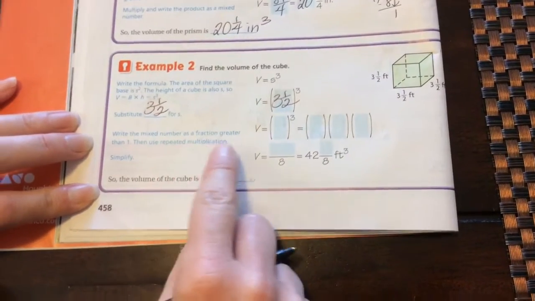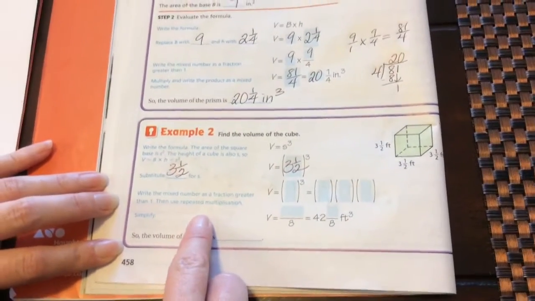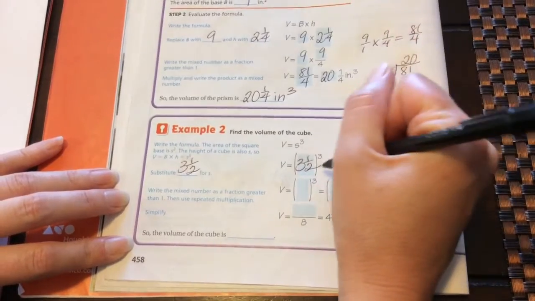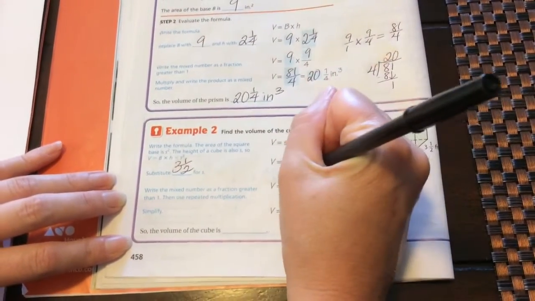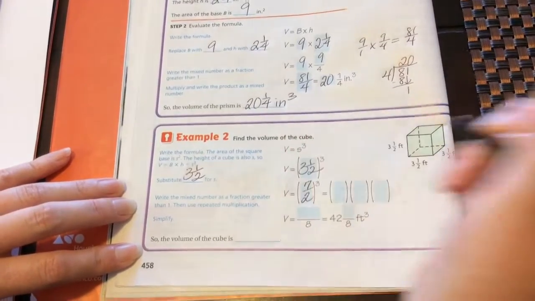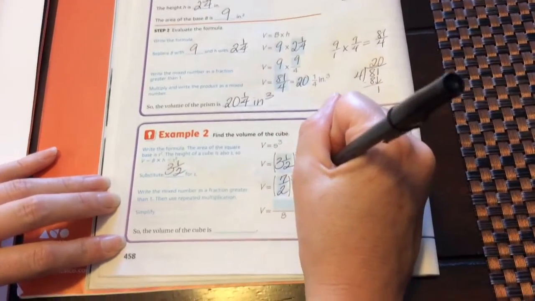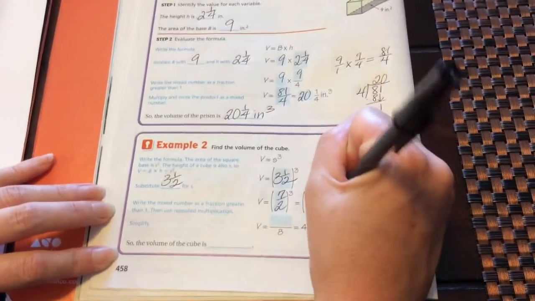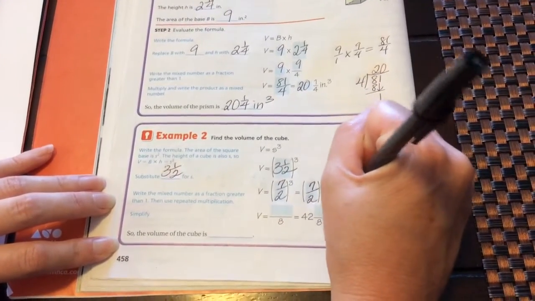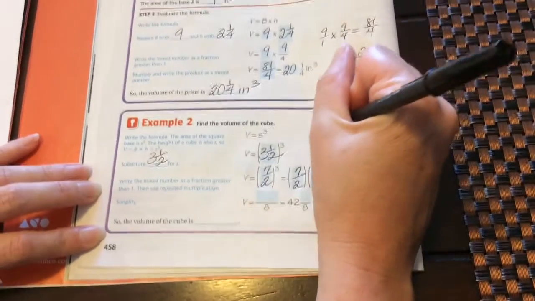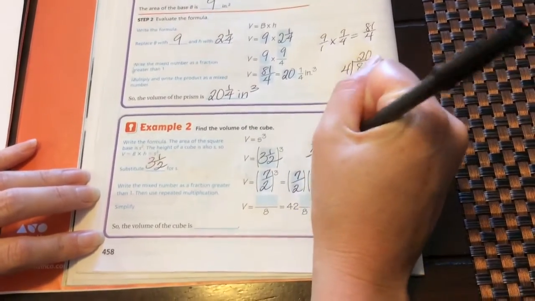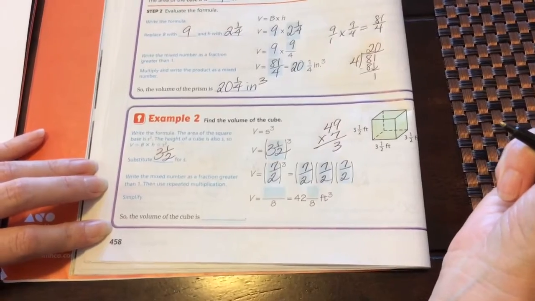Write the mixed number as a fraction greater than 1 and then use repeated multiplication. So they want us to write it as an improper fraction. So it's 2 times 3 is 6 plus 1 is 7 halves, and it's cubed. I have to multiply that times each time. 7 halves times 7 halves times 7 halves, which would be 7 times 7 is 49 times 7, 28 plus 6.